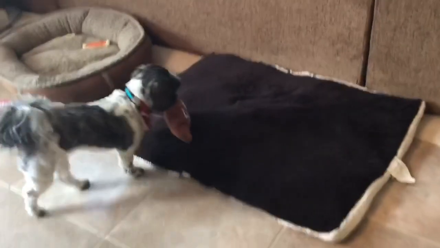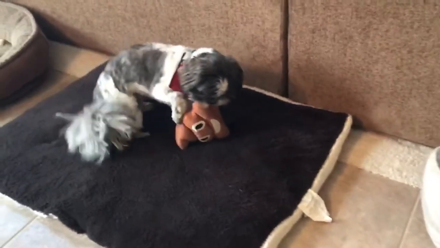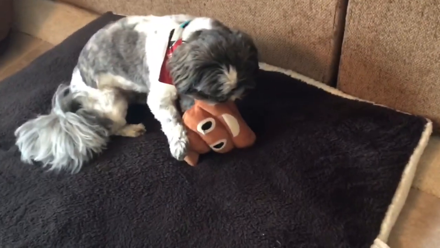Krantz. That's Zoe. There she goes. Her poop toy, poop emoji. She loves it.